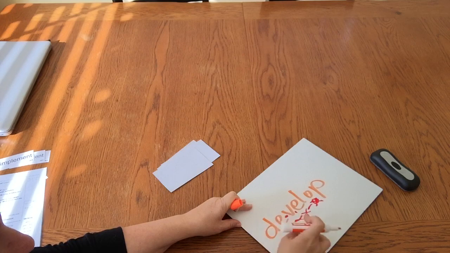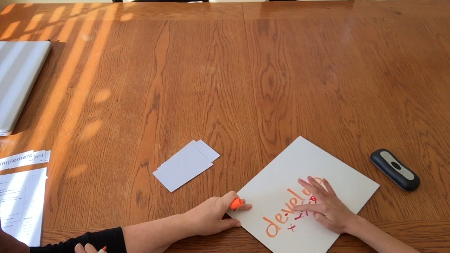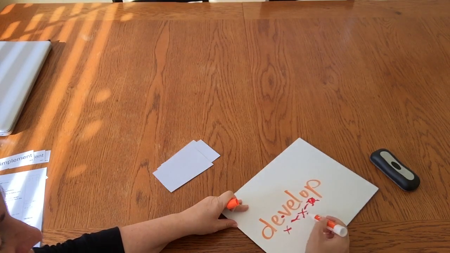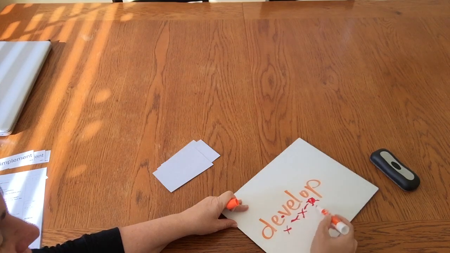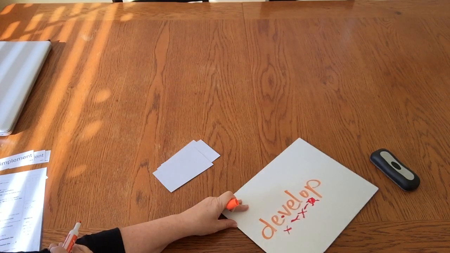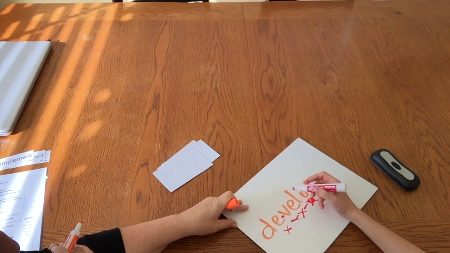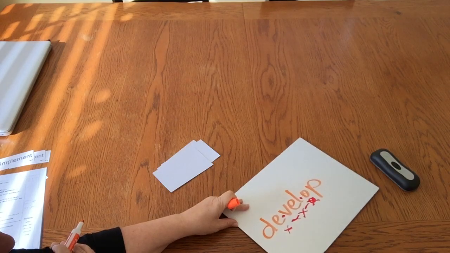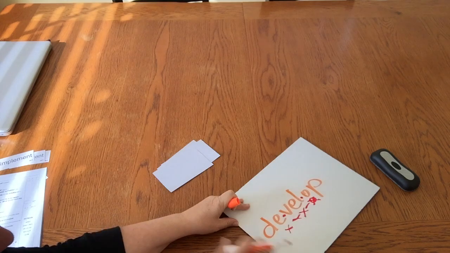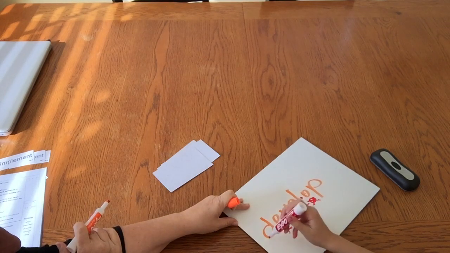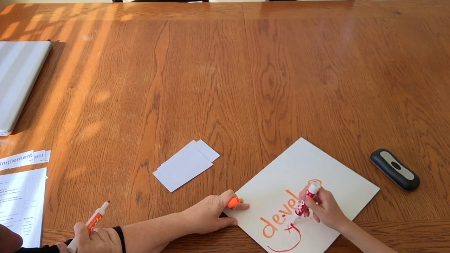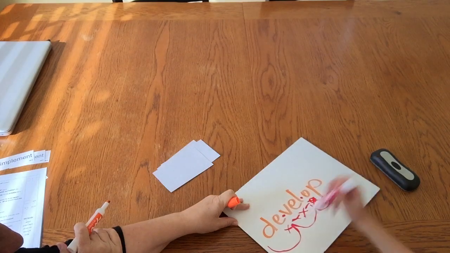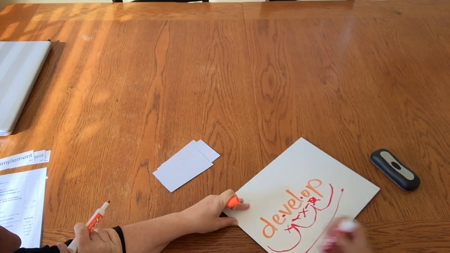So if we're going to divide here, do we need that mark there? No. Okay. So then in between these, where do you think we'll divide? Okay. There. Okay. So now try scooping and reading. Develop. Develop. Okay.